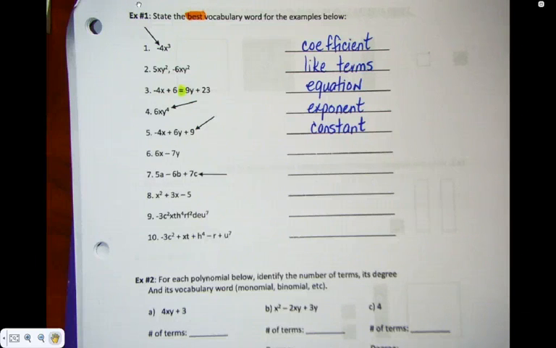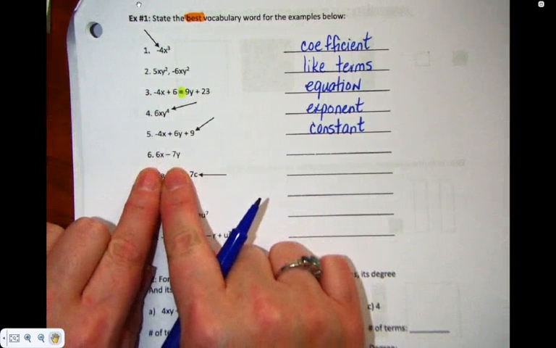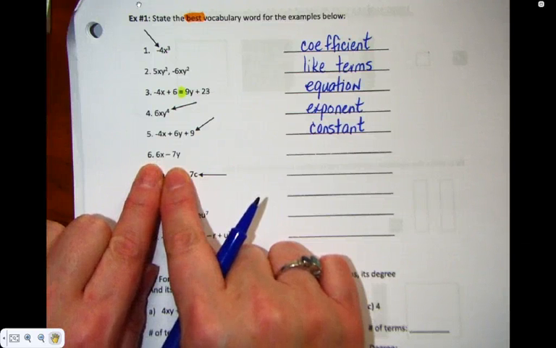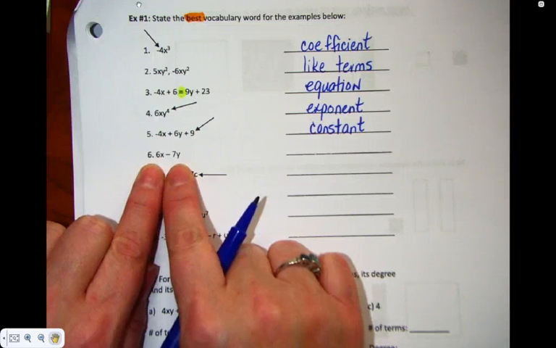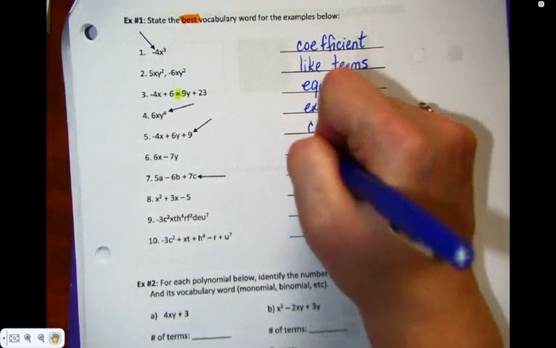Number 6, no arrow. There's no comma separating them. So this is just asking you to count the number of terms. The first term is 6x. The second term is -7y. What's an expression when we have only 2 terms? Binomial.